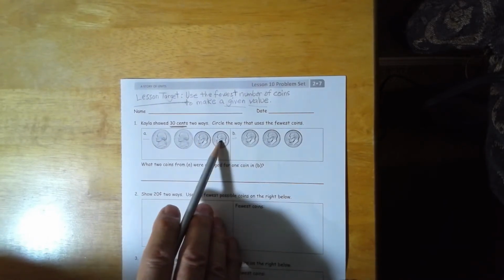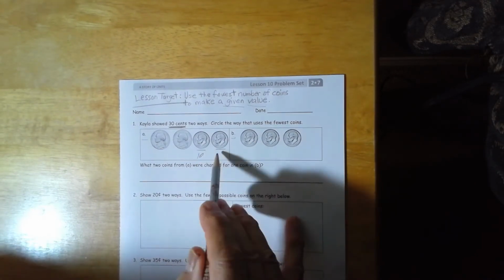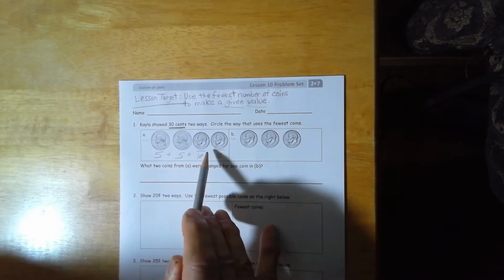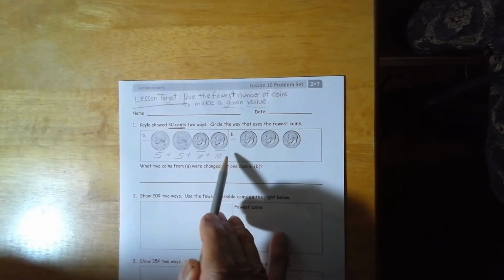She's shown two different ways to show a given value. This is the given value that she wants to show. It's 30 cents. So in A, she used 2 nickels and 2 dimes, because 2 nickels and 2 dimes equals 30 cents. How do I know that? Well, I know that a dime is worth 10 cents, and I know nickels are worth 5 cents. So if I add 5 plus 5 plus 10 plus 10, that would equal 30 cents.